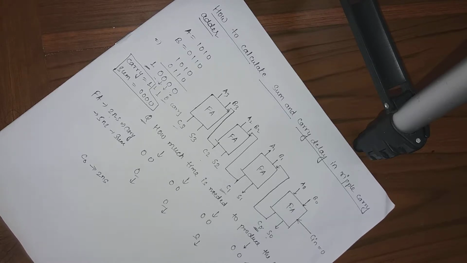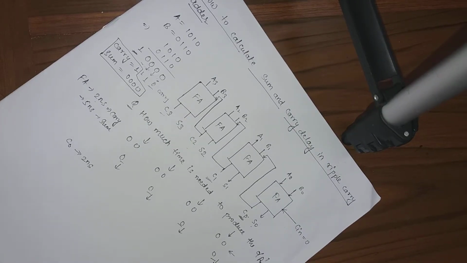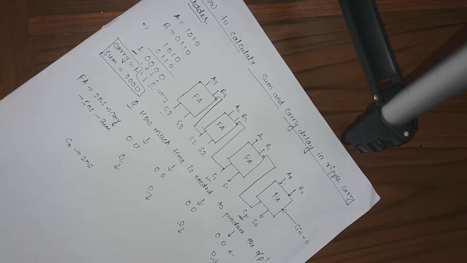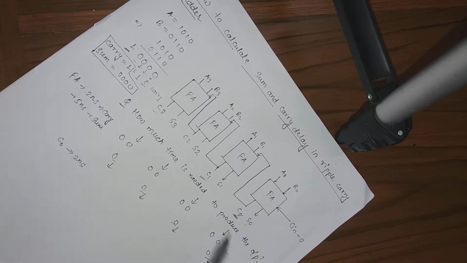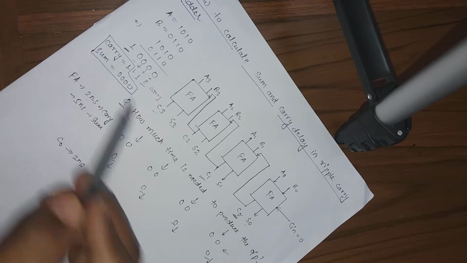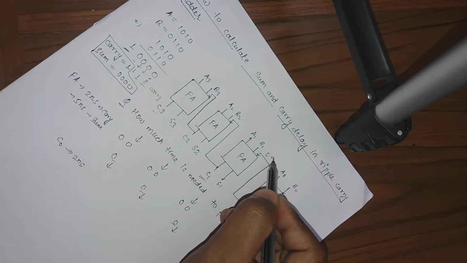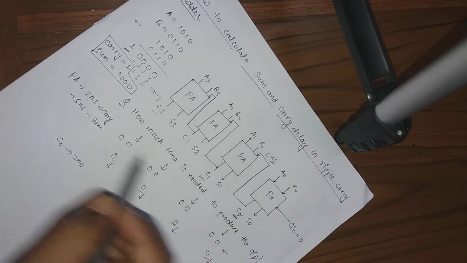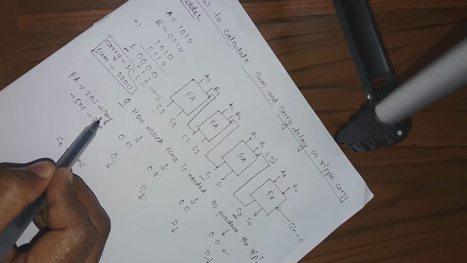Why are we saying this? Because the value of C0 is not changing, right? If it were changing, like let us say there was a case in which the value of C0 was changing, then we could not say that carry is available at 0 nanosecond, right? So since the value of C0 is not changing, that is why we are saying that C0 is available at 0 nanosecond. Then the C1 value is changing, right? So this value is available at 0 nanosecond, and this full adder is taking 2 nanoseconds to produce the carry.